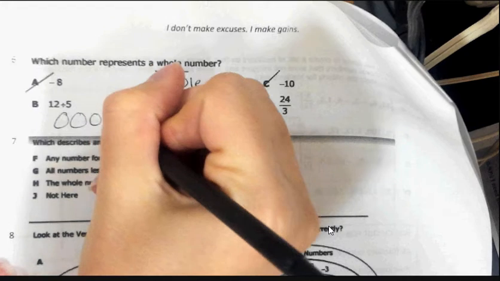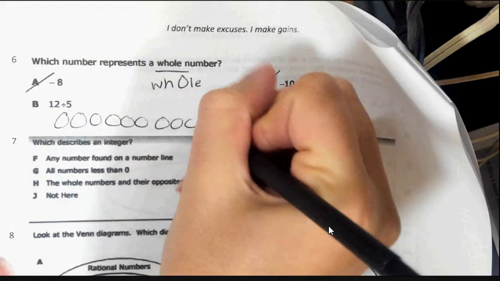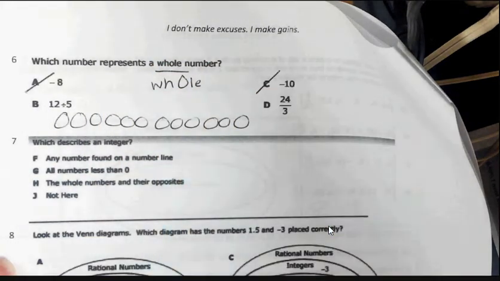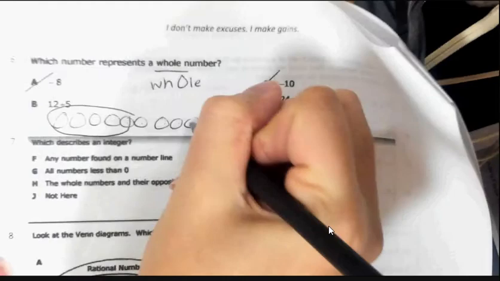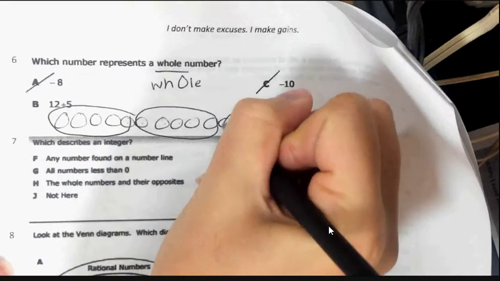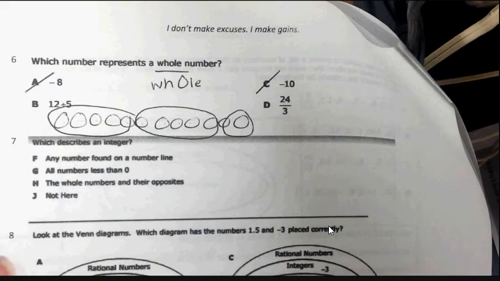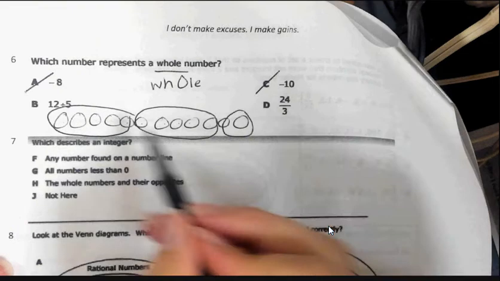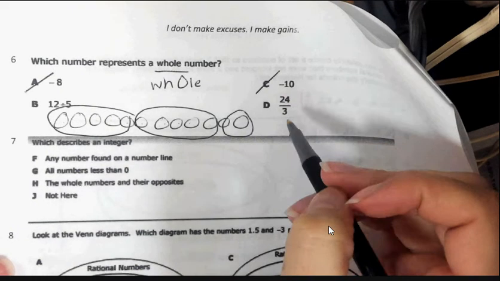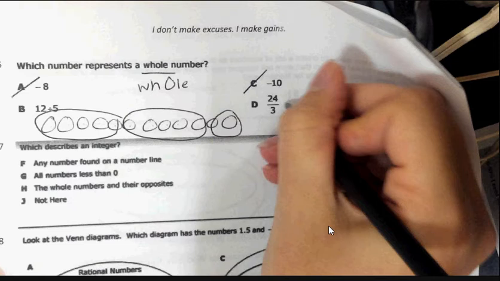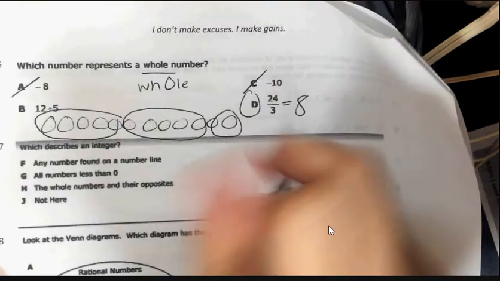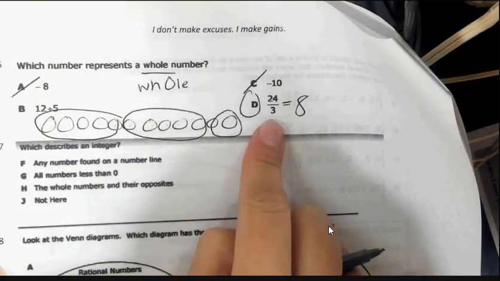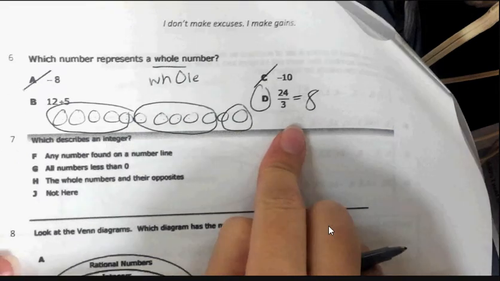So if I had 1, 2, 3, 4, 5, 6, 7, 8, 9, 10, 11, 12 cookies and I divide them into groups of 5, 2, 3, 4, 5, I get 2 wholes and then 2. So 12 divided by 5 would be 2 and 2/5. So this is not a whole number. 24 thirds though, if I divide 24 by 3, I get 8. So this is actually a whole number, but it's a fraction in disguise. So we have to be careful of those.